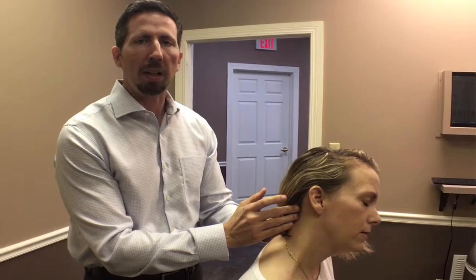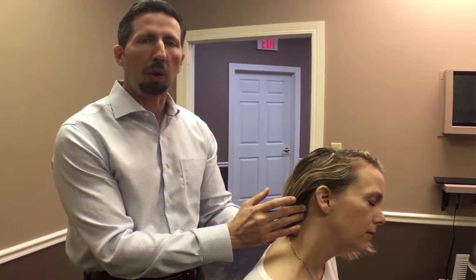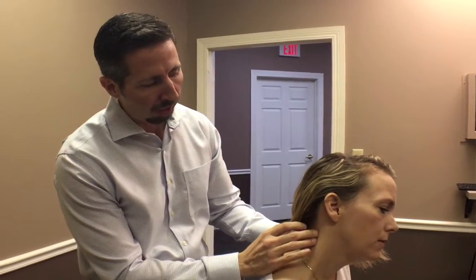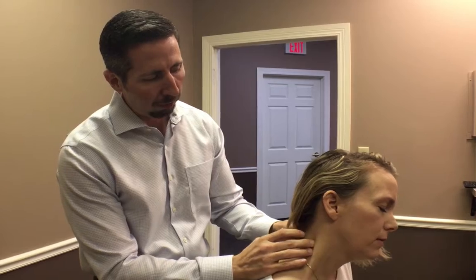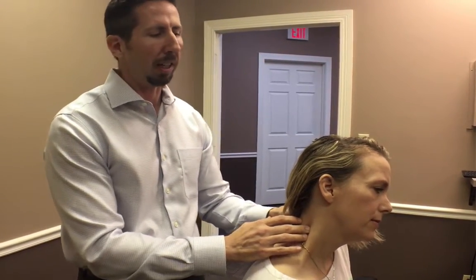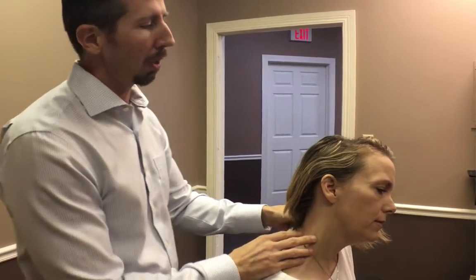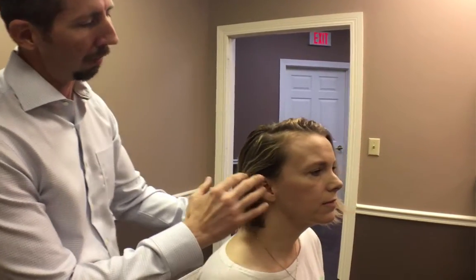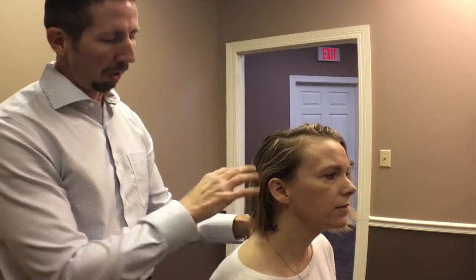When you find one, you just simply increase the pressure and hold for about 7 seconds. You can repeat this anywhere from 2 to 5 times. Then you can slide down the neck and find some different pressure points. Again, we just apply increased pressure for about 7 seconds. You can do that several times. So that's the tension headaches.